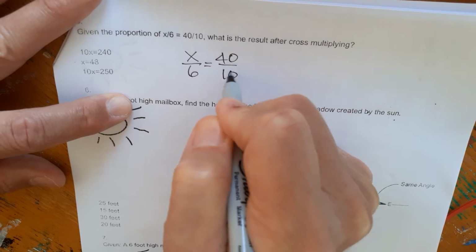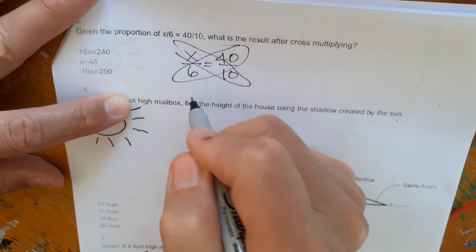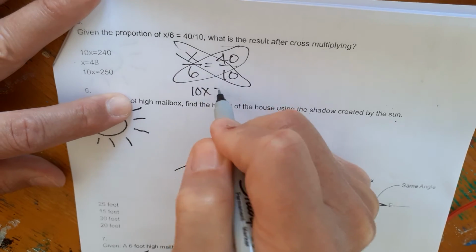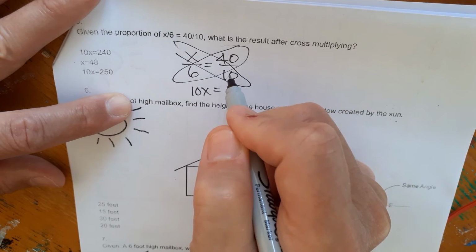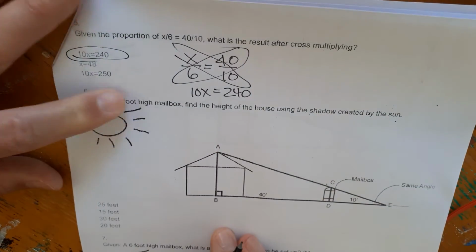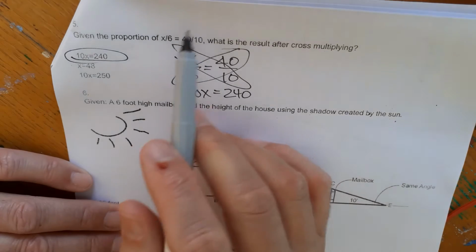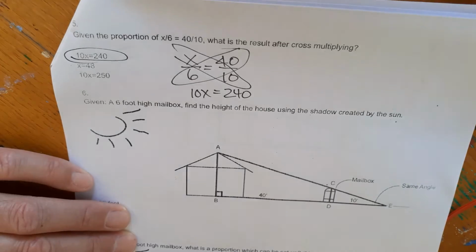x over 6 equals 40 over 10. Now they're just giving us a proportion, and they're asking us to cross multiply. Well, 10 times x, keep the equals next, and 6 times 40 is 240. So right there, 10x equals 240. And they're not asking us to solve for x, they're just asking us to cross multiply this proportion.